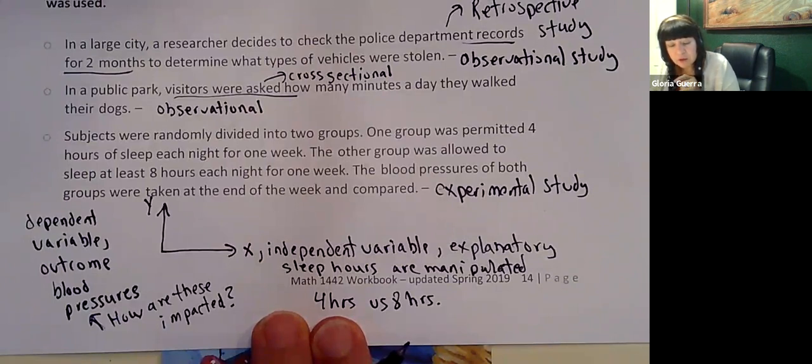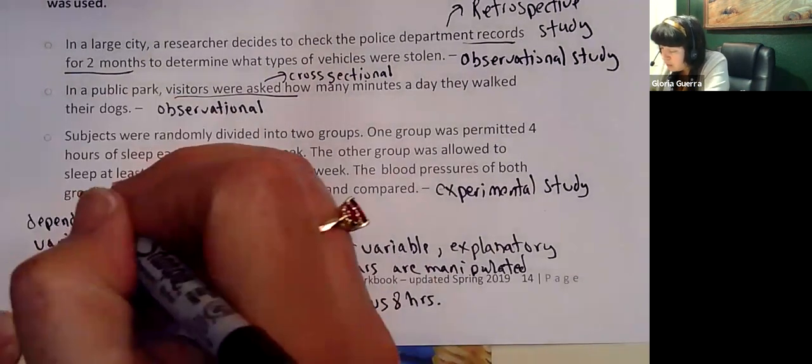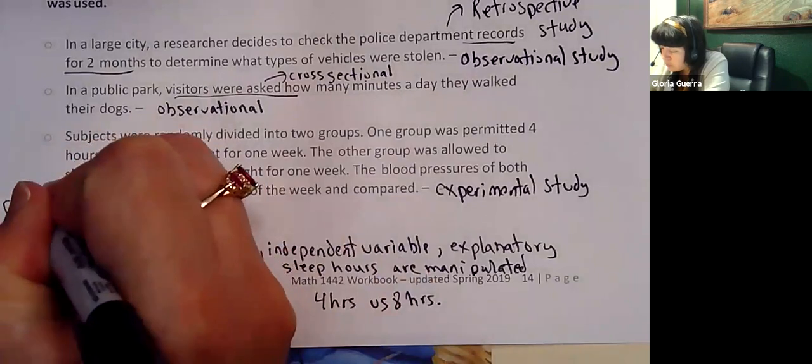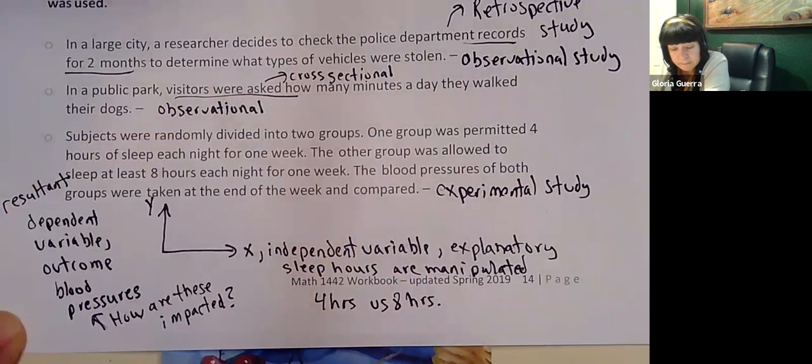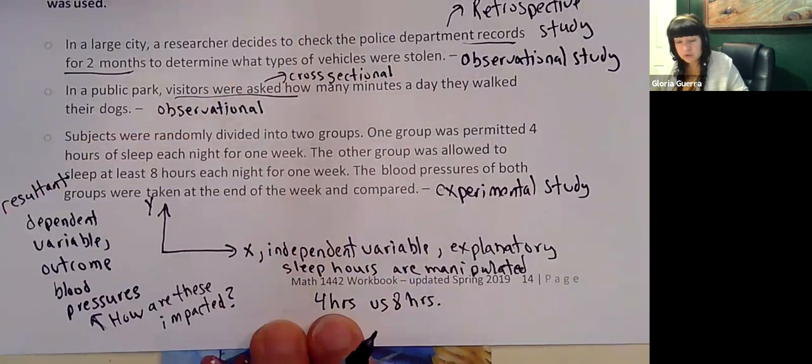Okay, so they also use the word resultant variable. So I had here outcome variable. They also call it the resultant variable.